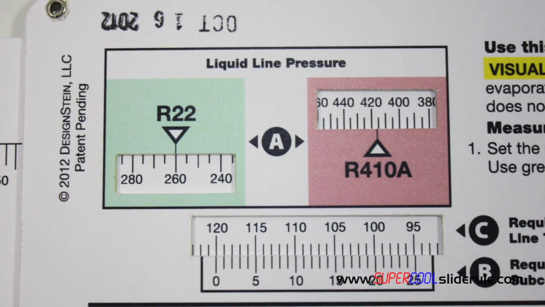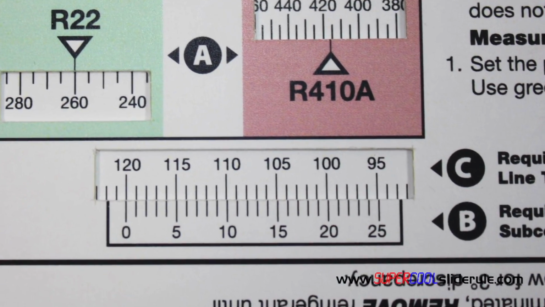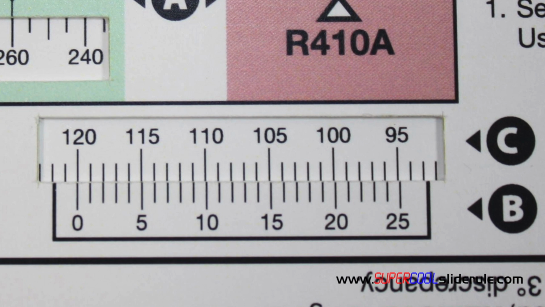Next, we move to area B and locate our system required subcooling. In this example, we will use 10 degrees. We locate 10 degrees here. Directly above 10 degrees, we will see 110. So in this example, our required liquid line temperature is 110 degrees.